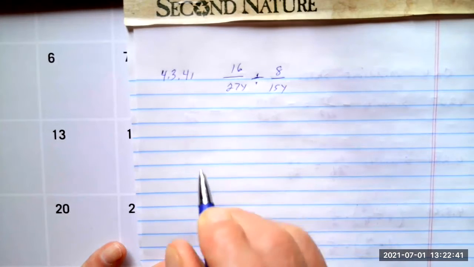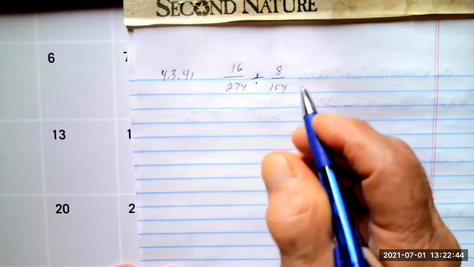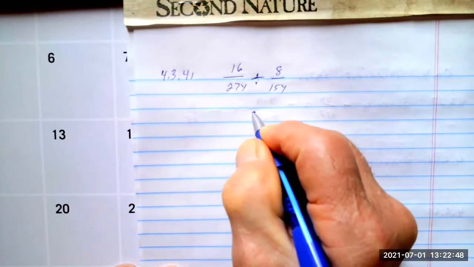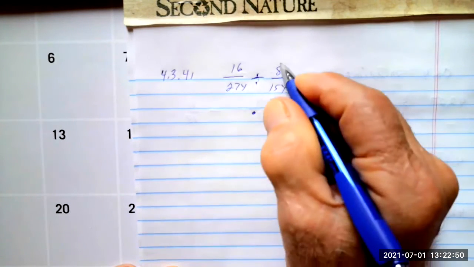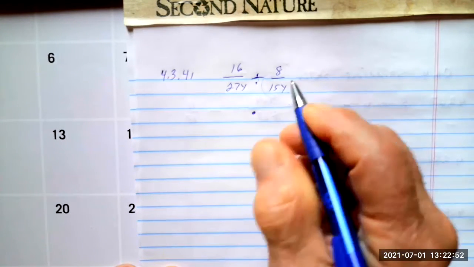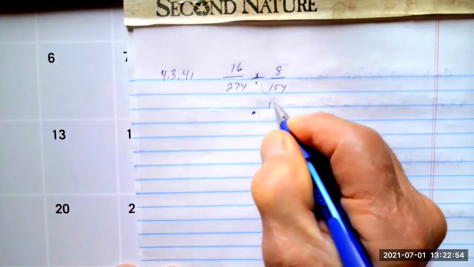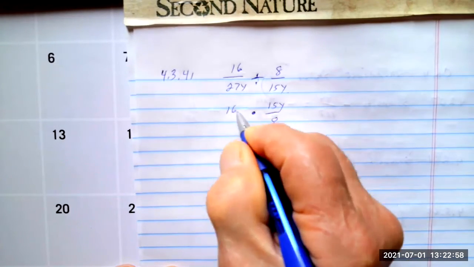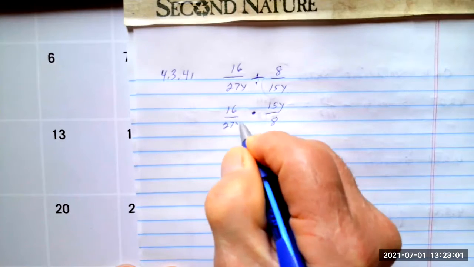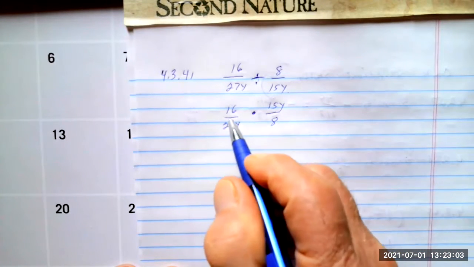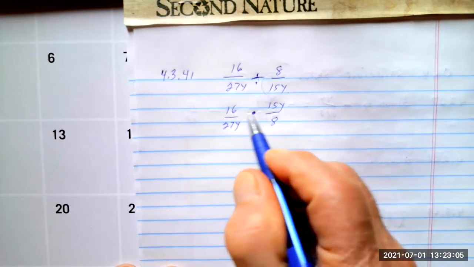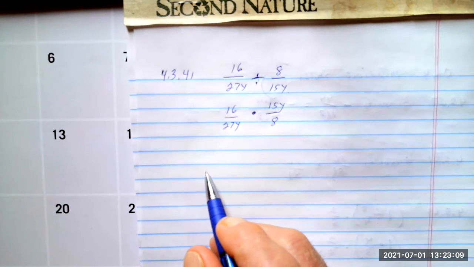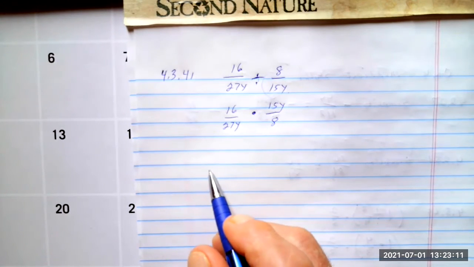Isn't that a problem for division? What I want to do is rewrite the problem as an equivalent multiplication, so that division changes to a multiplication. The fraction that follows becomes the reciprocal, or 15y over 8, and the first fraction stays the same. Now, it says multiply, and technically we should multiply across to get the answer, but we're going to have to reduce the answer at the very end. So it's better to reduce first.